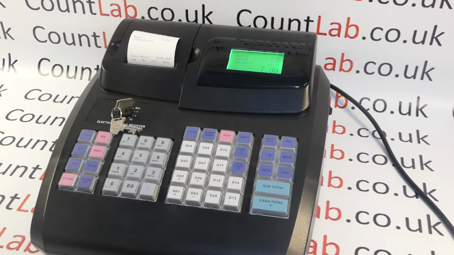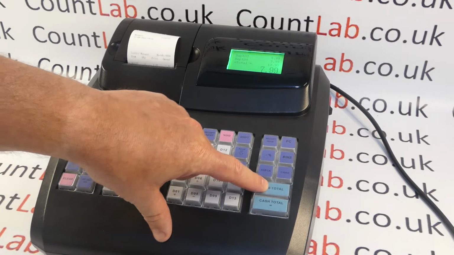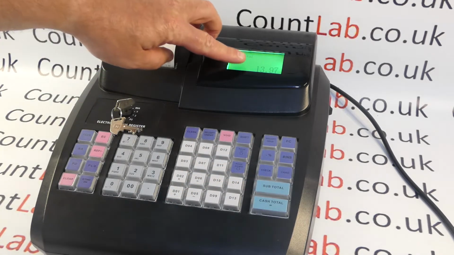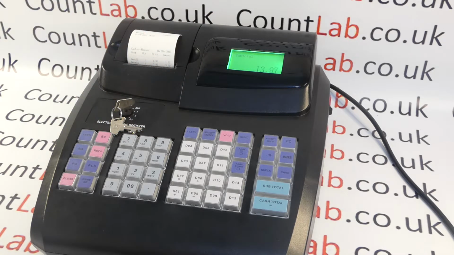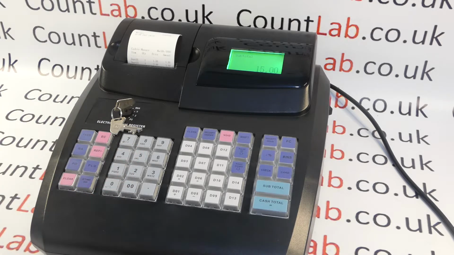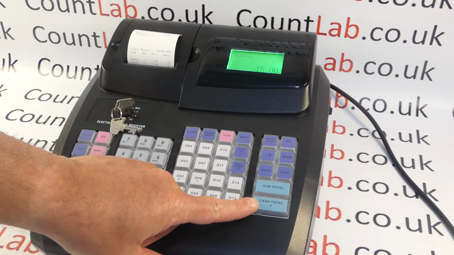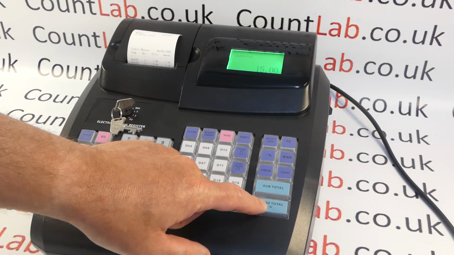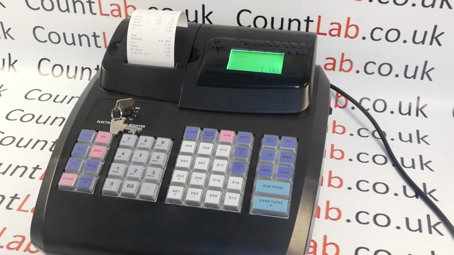So once you're happy with the 3 items, or as many items as the customer has got, you simply press the subtotal button, and here will display the total of the 3 items that you've got. You can then ask for the money. You simply enter, if they give you £15 in cash, 1500, £15, and they're giving it in cash. So if you press the cash total, here you can see that the change has been displayed correctly.